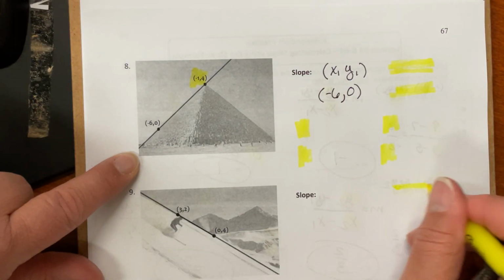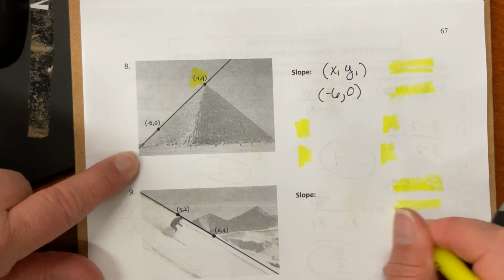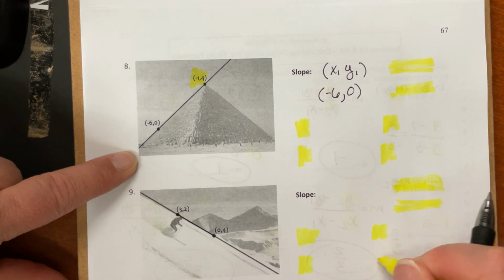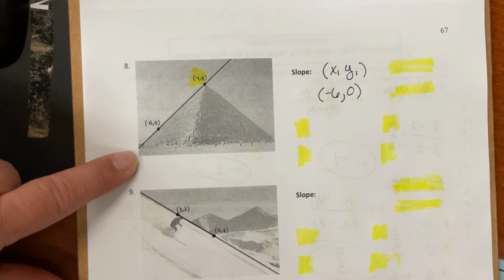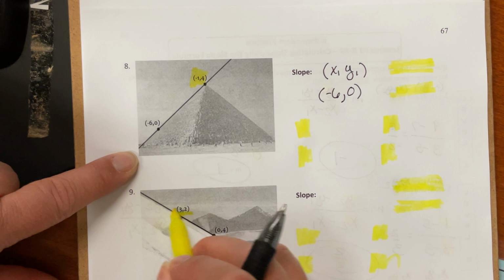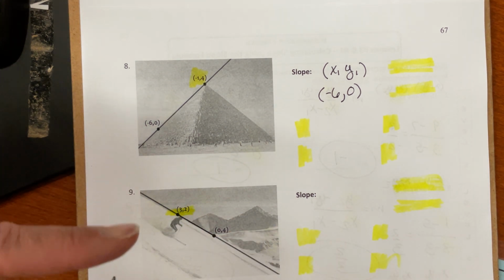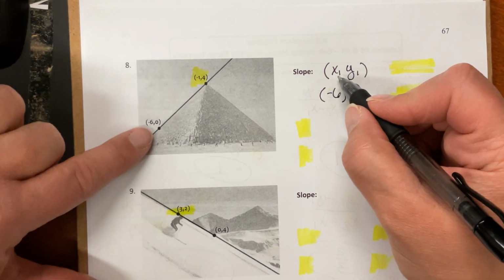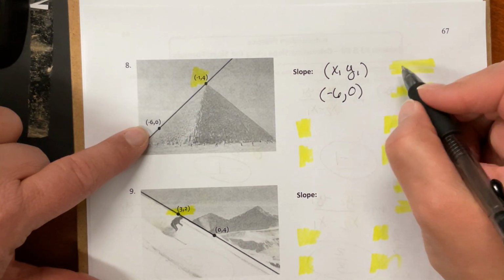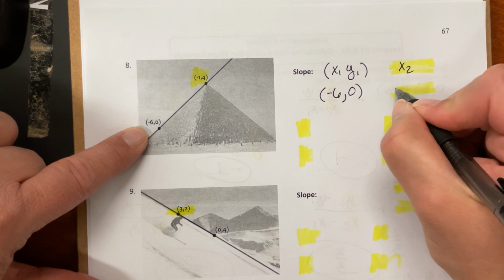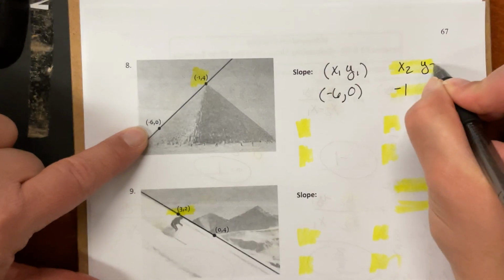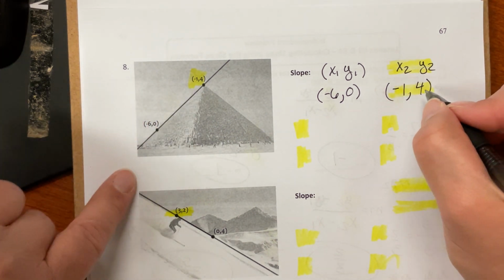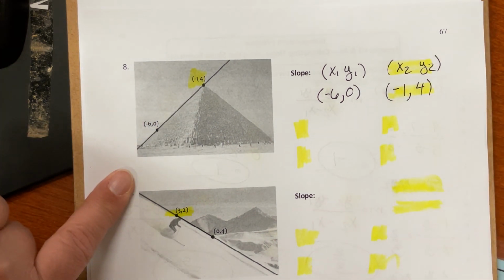Oh dear. I think I'll just highlight all over the place here. Oh, and we'll highlight the higher one. I always like the higher one to be highlighted. So, x1 is -6, y1 is 0. x2 is -1, y2 is 4. Okay, just checking everything. Yes, there we go.